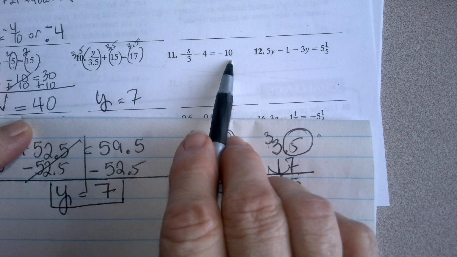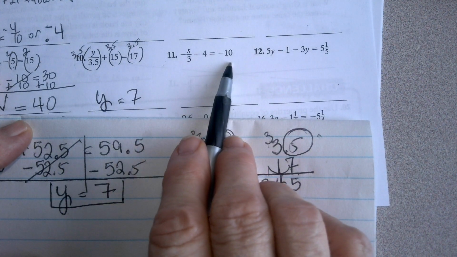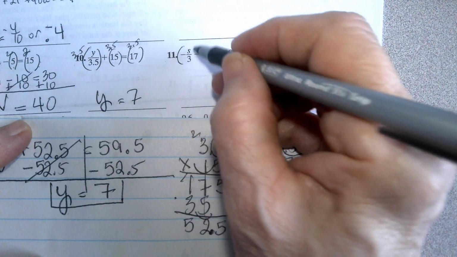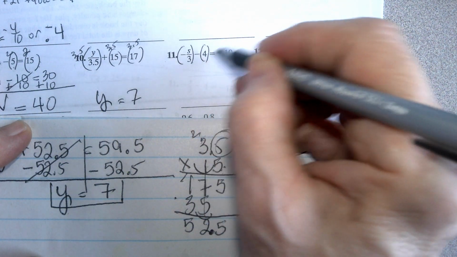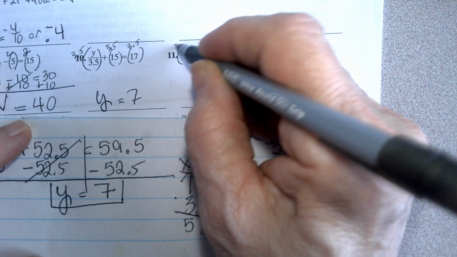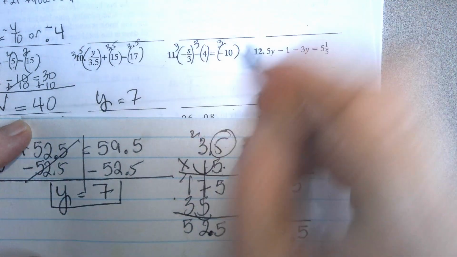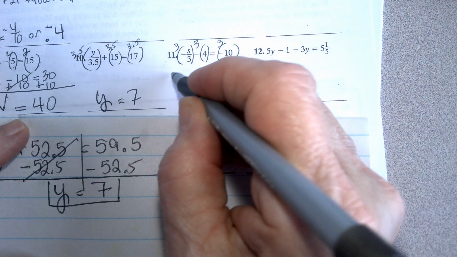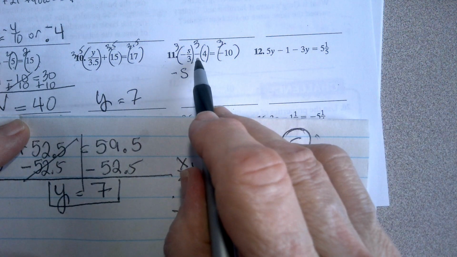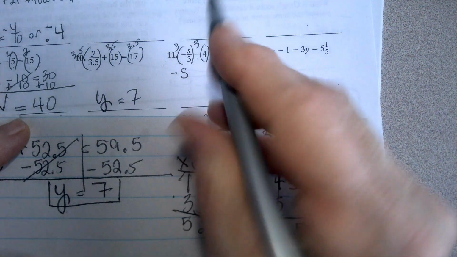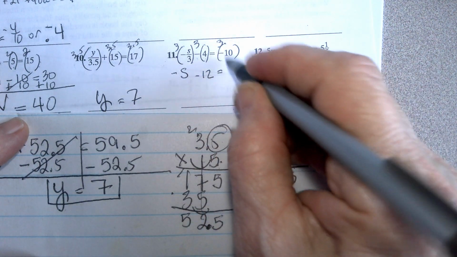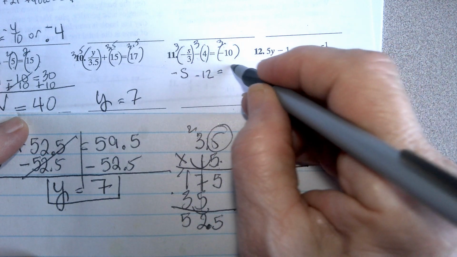Who knows what we have to multiply this one by? 3. I would just start by multiplying it through by 3, and then we'll worry about the negatives next. So a negative s will be left. A negative 12, and equals a negative what? Negative 30.